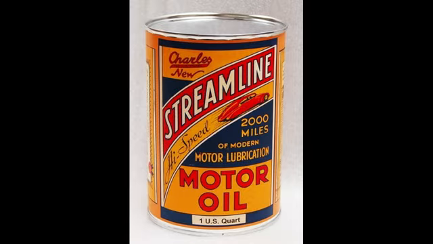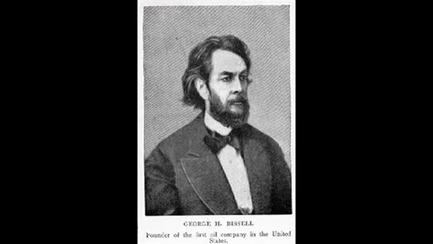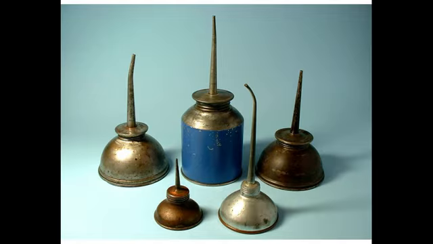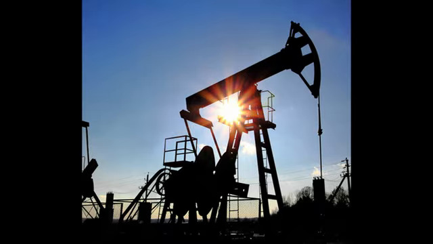Up until this point, oil was primarily just used as, say, a light source, but a man by the name of George Bissell, B-I-S-S-E-L-L, proved that oil could be turned into things like paraffin, naphtha, and lubricating oil. The first oil well is established in Titusville, Pennsylvania in 1859 and produced roughly 500 barrels of oil a month. Oil fields popped up in Ohio, Pennsylvania, and West Virginia.